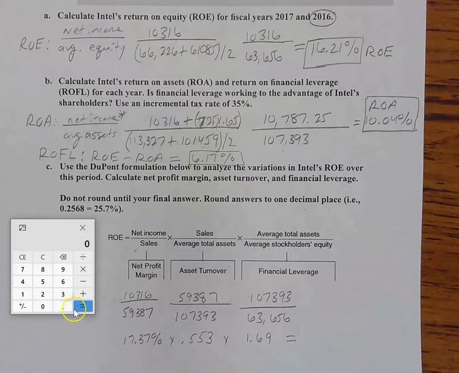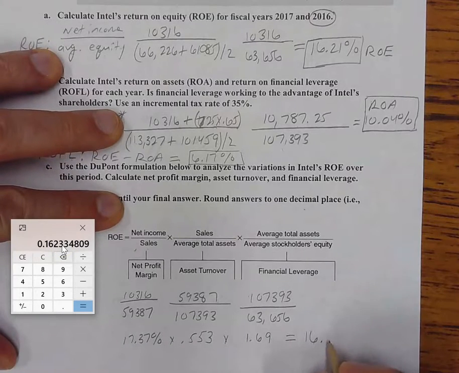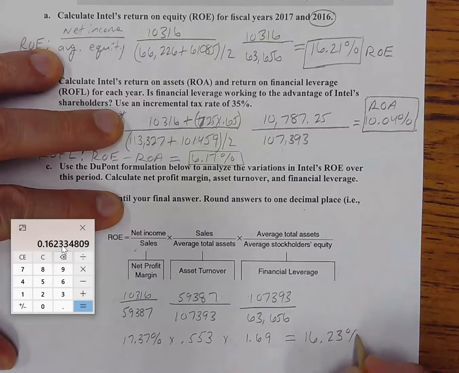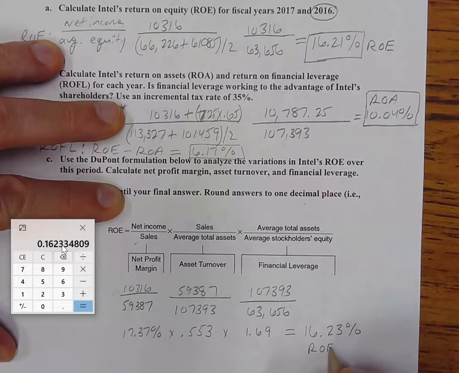So I'm going to convert this to a decimal point. 1737 times 0.553 times 1.69 equals 16.23%. And that is ROE using Dupont. Okay.